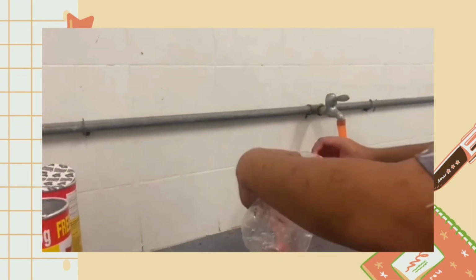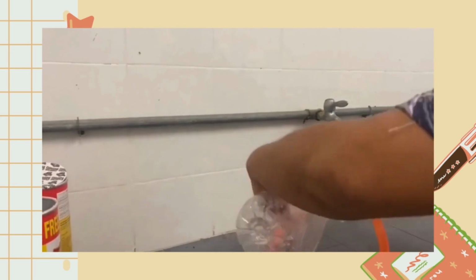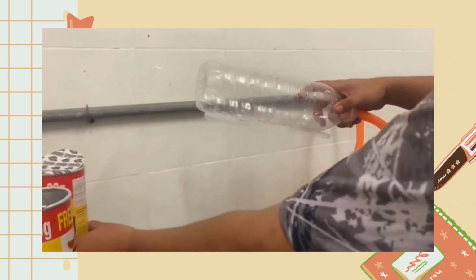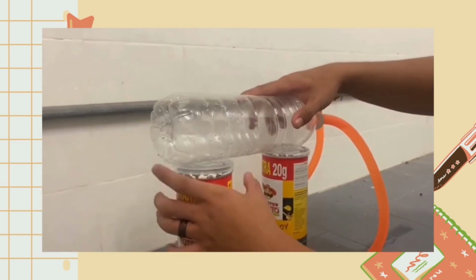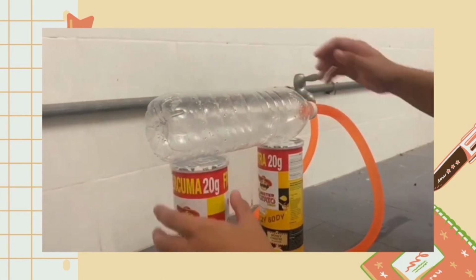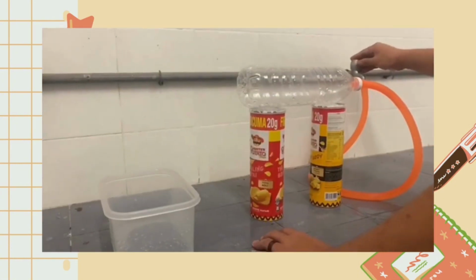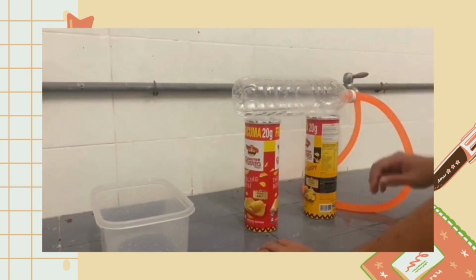And then we need to connect the hose to the water pipe, and to make it stand and balance, we need to attach it on top of the Pringles can. Now let's try and see if the experiment worked or not.